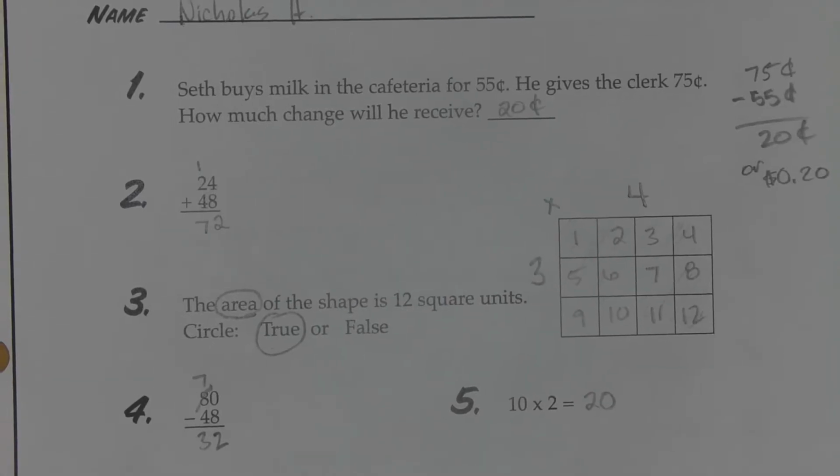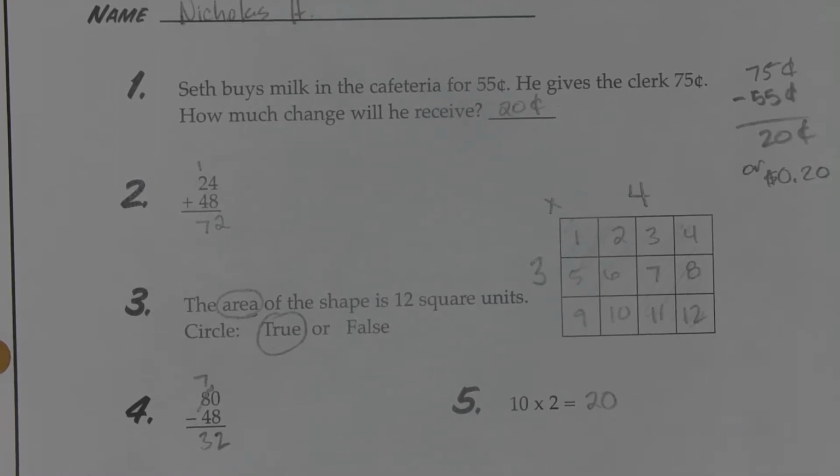All right, so now for real, Seth should get 20 cents back. And I showed my work over here that I used the cent symbol. You could have also used a dollar sign, or you could have done it using mental math. That was completely your choice. Number 2, you should have gotten 72.